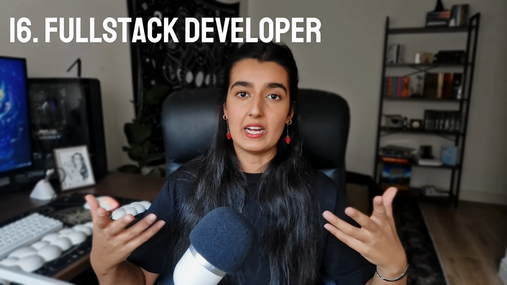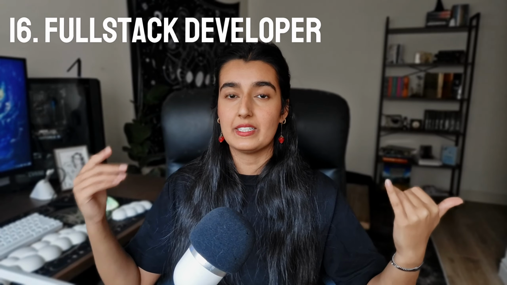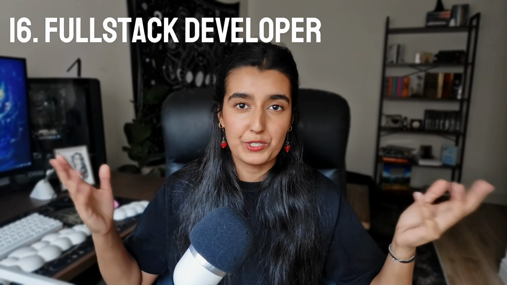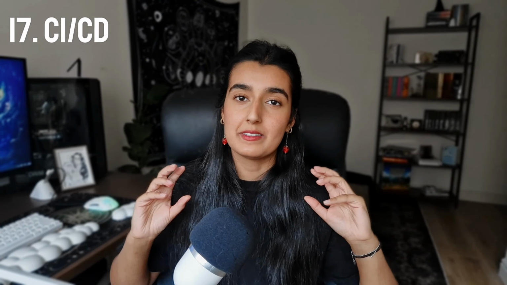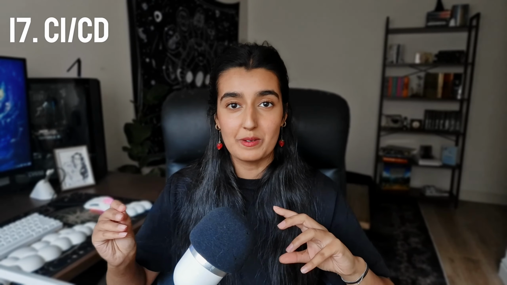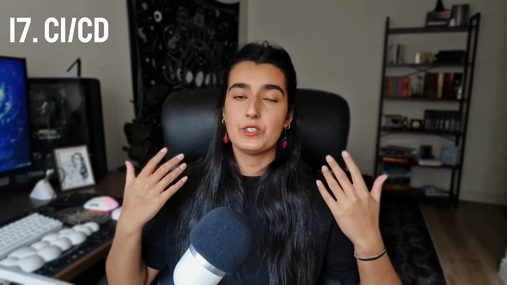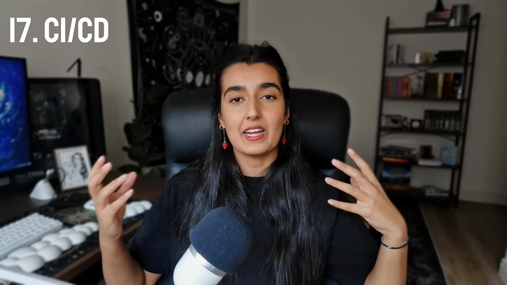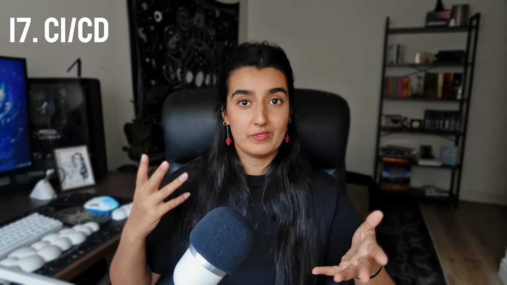16 is full stack, and this is just a developer that deals with both front end and back end. They're basically expected to do everything. 17 is CI/CD, or continuous integration and continuous development. These are pipelines designed to automate building, testing, and deploying code. It helps catch errors faster and ship code faster.